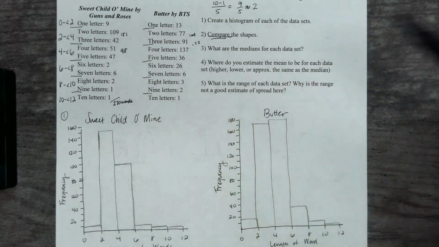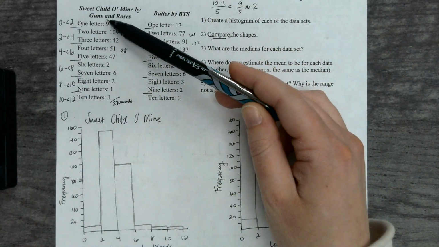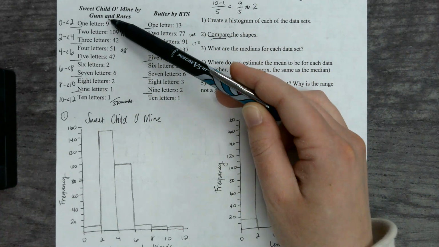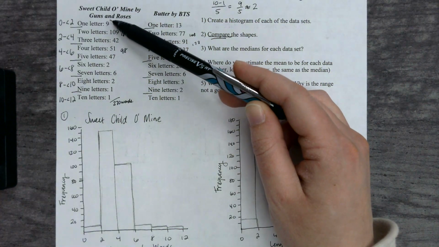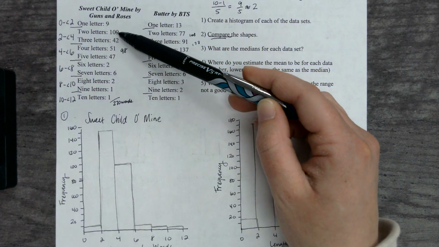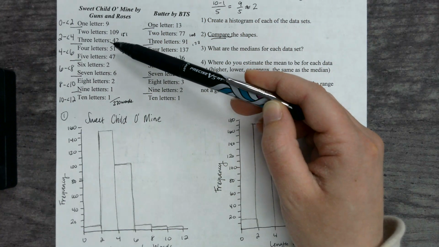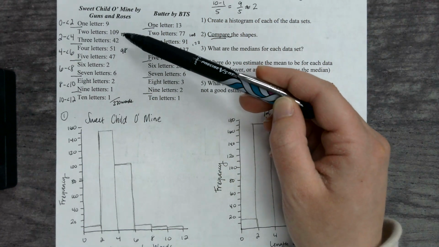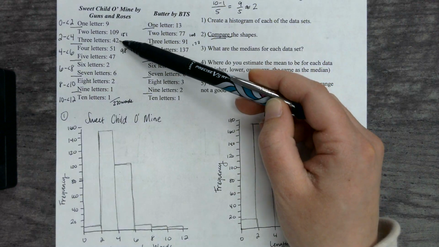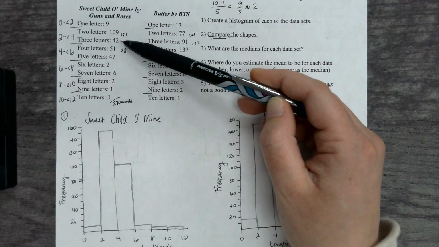I want the 135th word from the start, so from the top of my distribution, and we're going to count to 135. So let's see here. This is 118, and then when we get here, we'll get to 160-ish. So our median is going to lie right in our 3 letters.